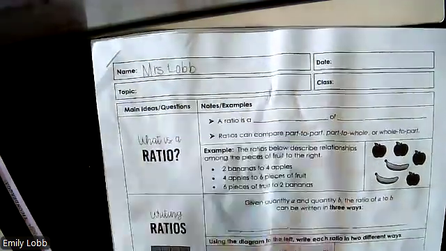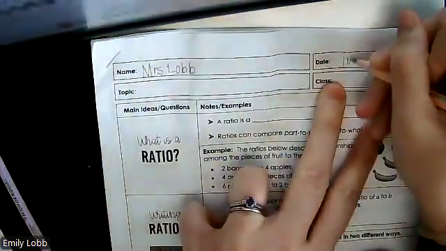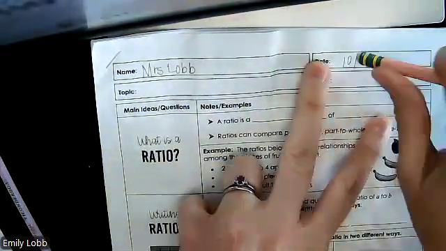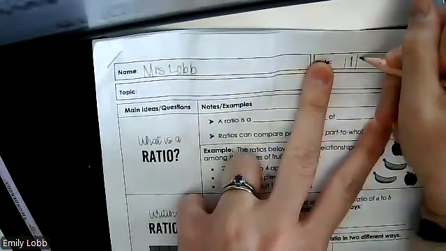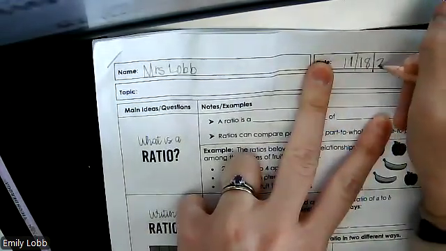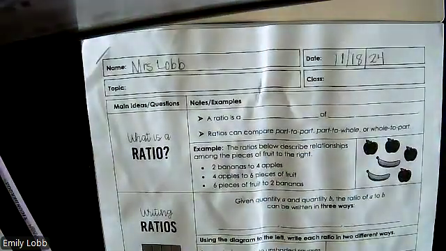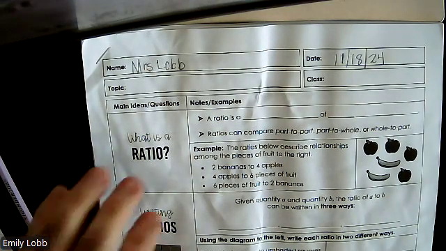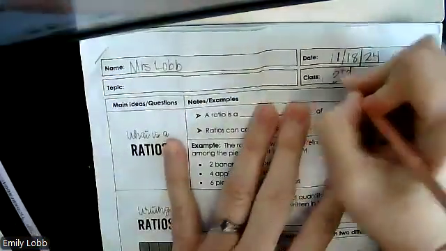I also like to put the date at the beginning of the packet because then I know how far to look back in Google Classroom to see when we started this packet, right? So the videos that you are looking for will start on 11/18, and you can see that when you look at your packet in class. And then go ahead and write your hour.